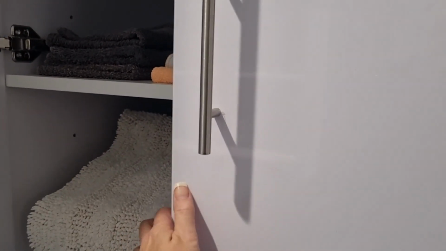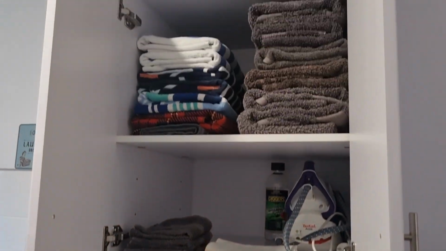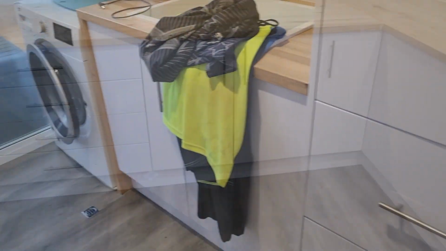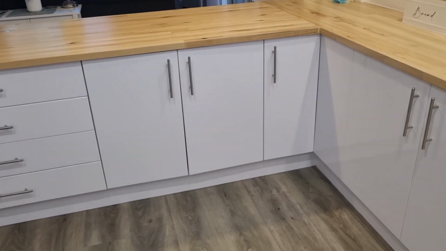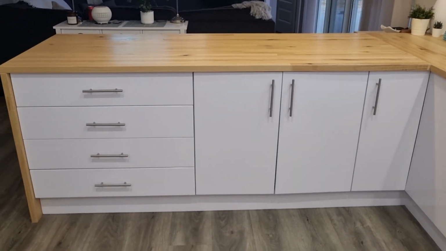That's the cupboards there. See? So you just choose how you want it to be. One with little feet that are behind the kickboards, so you can raise them and lower them to whatever height you want.